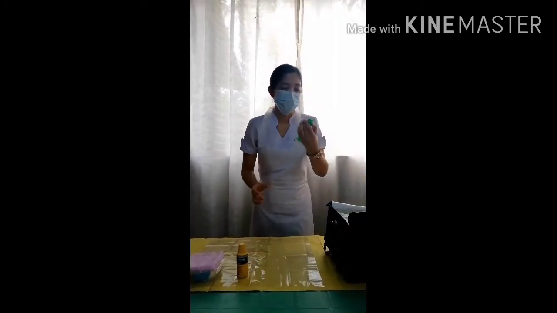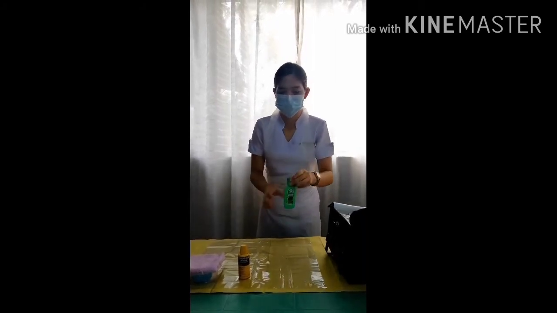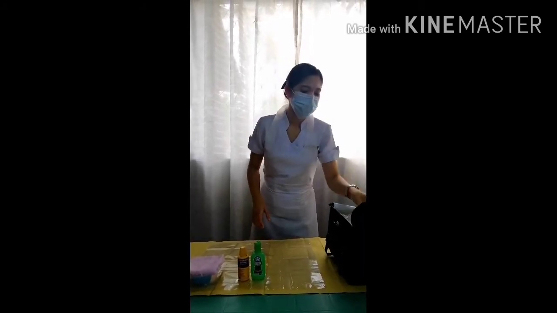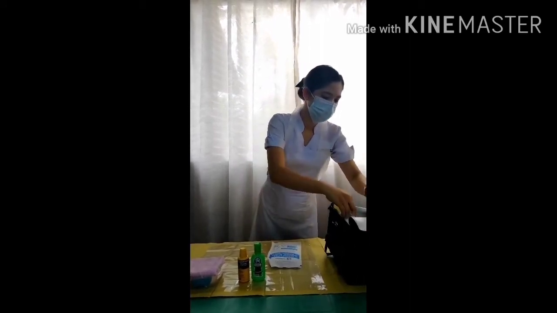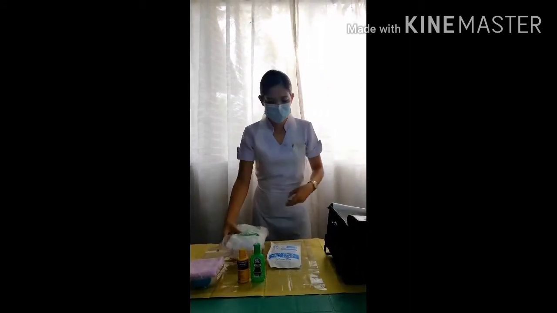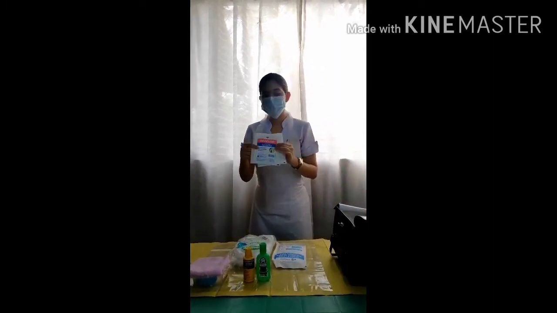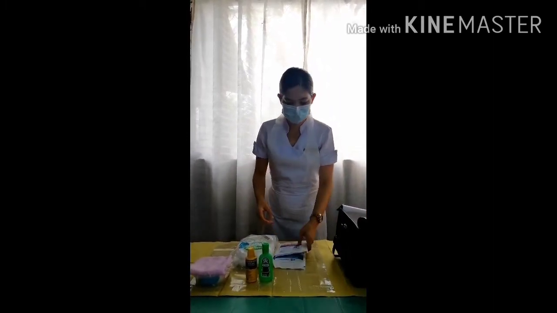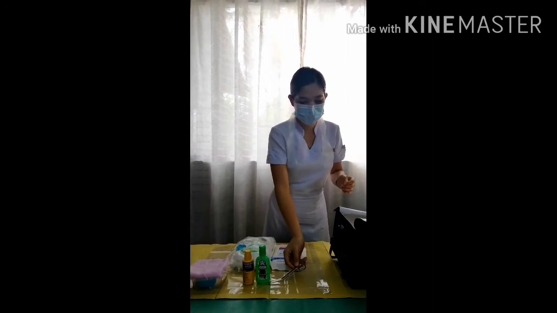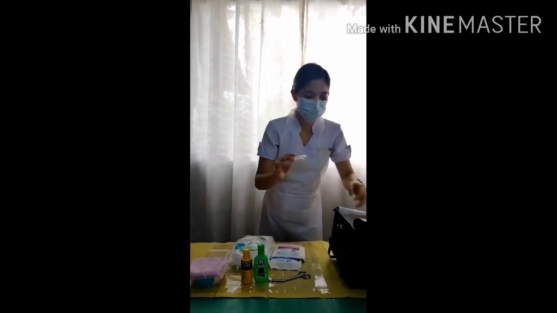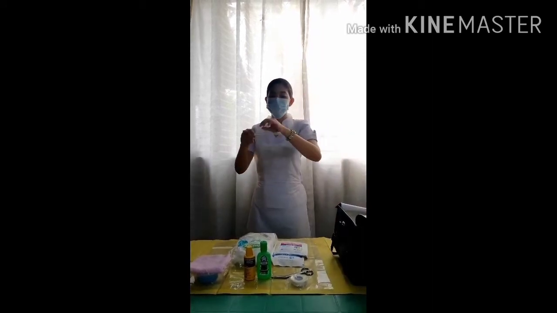Next, isopropyl 70% alcohol, sterile gloves, cotton balls, 4x4 sterile gauze pads, a bandage scissor, a plaster, and cotton applicators.